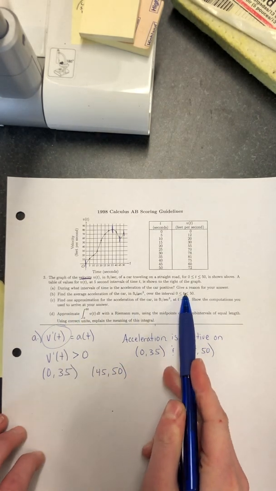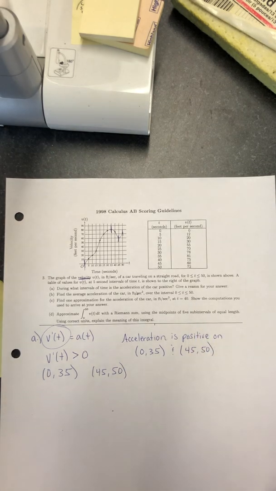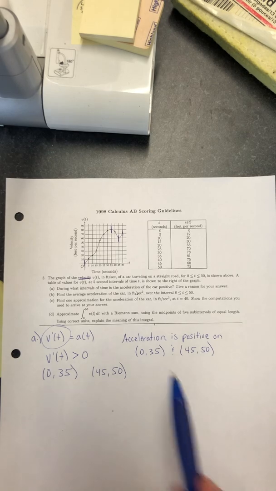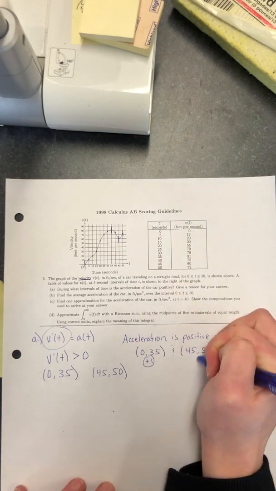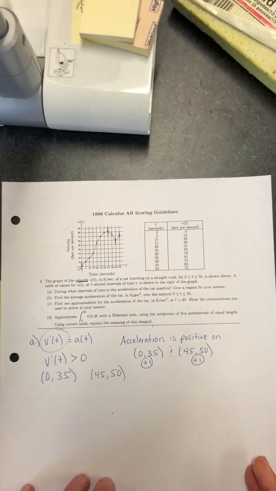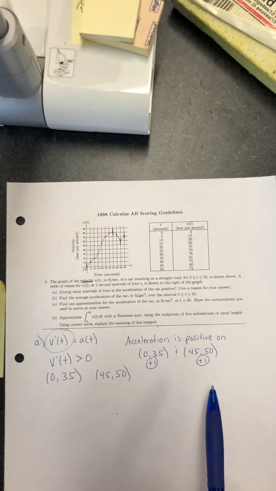And it says that we need to state a reason. It says give a reason for your answer. So when this is being graded on an AP assessment, you're getting 2 points for your answer. You're getting 1 point for this right here, and 1 point for this right here, but there is a third point, which is give your reason.